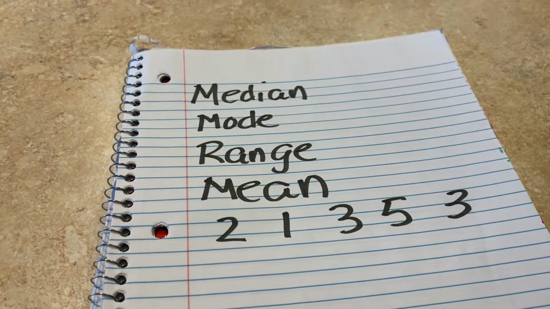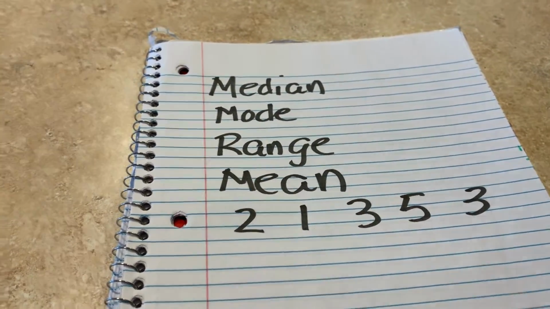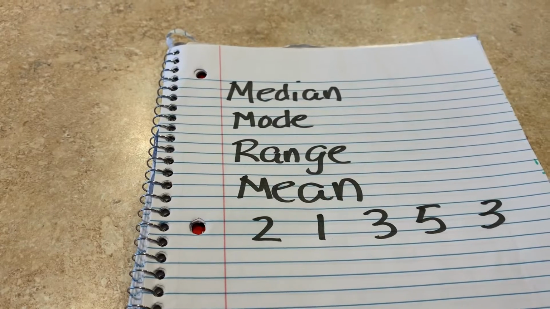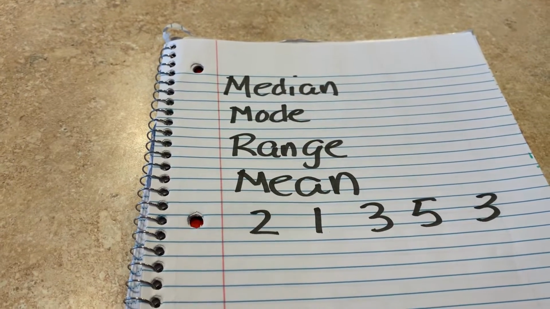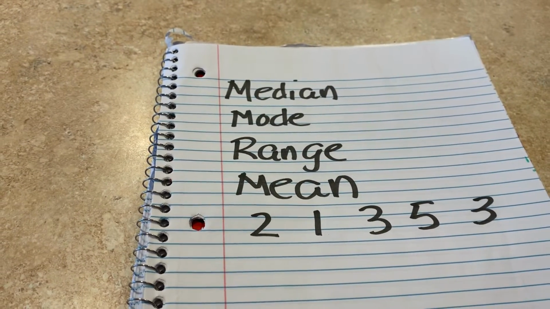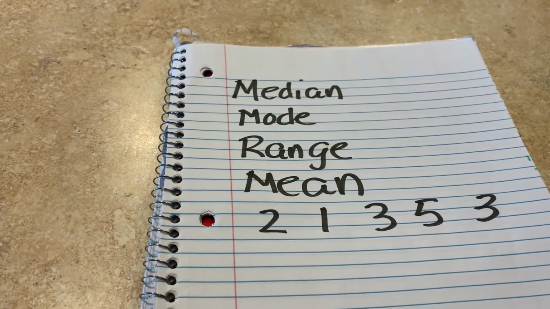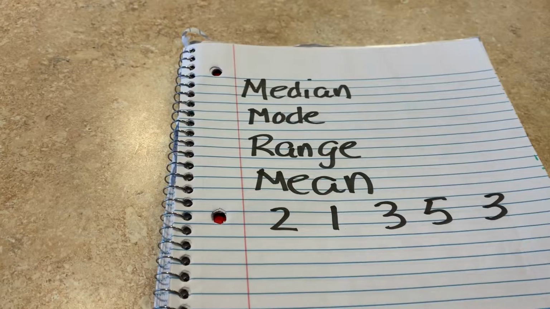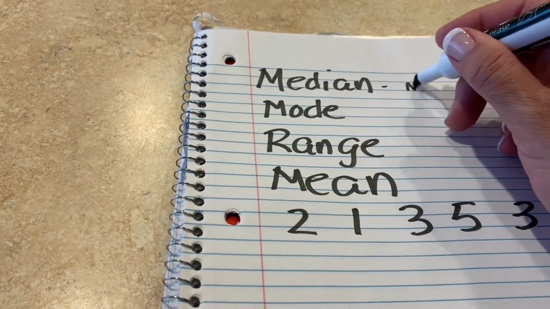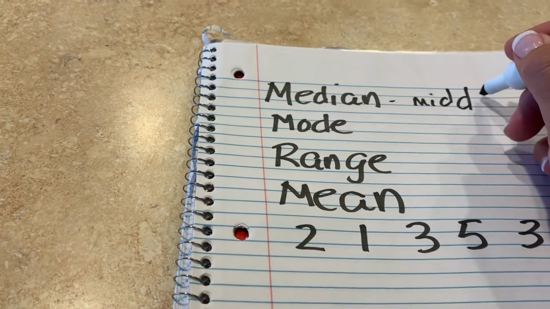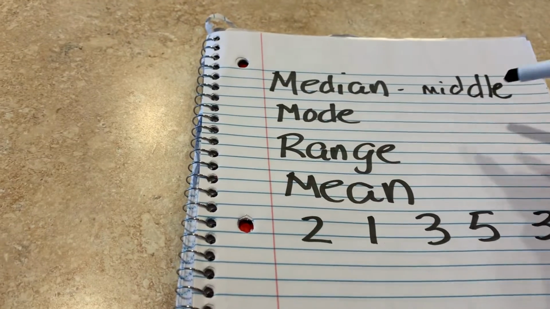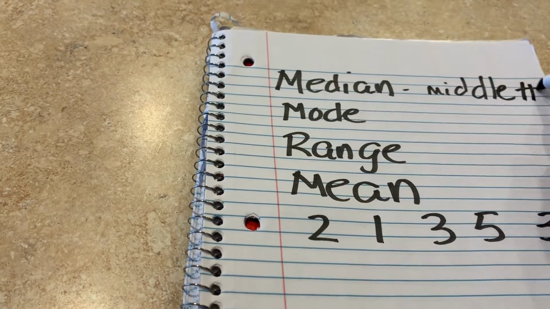All right, let's talk about some important vocabulary that goes along with data collection and distribution and just really looking at your data. We have median, mode, range, and mean. These are like the main things you have to know. The median is simply your middle number. You put the data in order from least to greatest. You find your middle number.